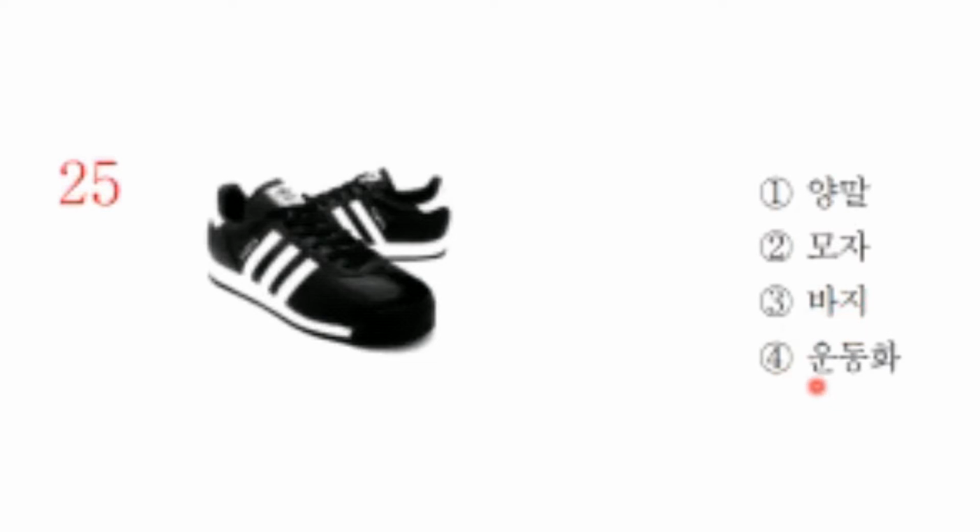So, how about number 4? Number 4 is undongha. Undong means exercise. Tapos, may ha sa sapatos. Okay, so undongha means what? Sports shoes. So ito yung sagot guys. Yung sports shoes. So in Korean that is undongha. So the answer is number 4.